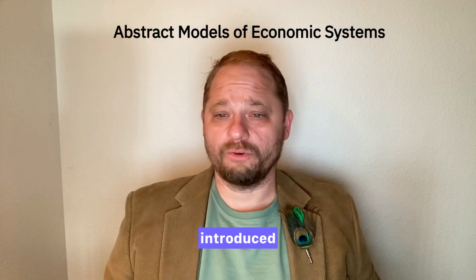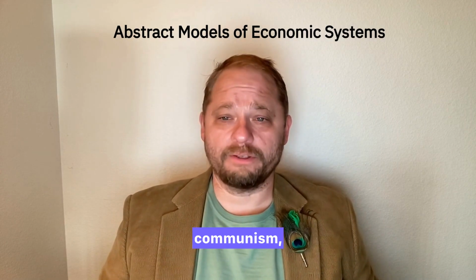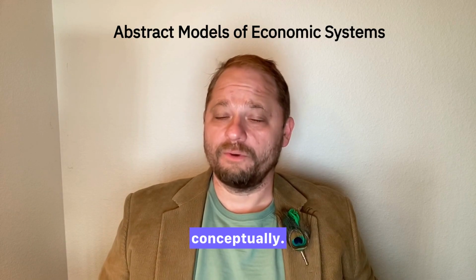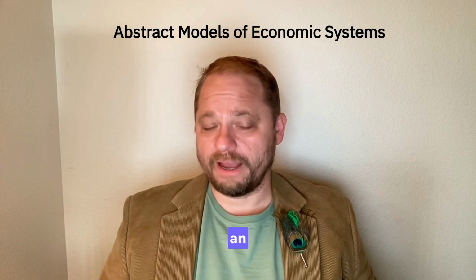If Chapter 5 introduced us to real-world economic models like capitalism, socialism, communism, and mixed economies, Chapter 6 steps back and asks us to think more conceptually. What happens when we strip these systems down to their pure forms? Let's start with what an abstract model is.